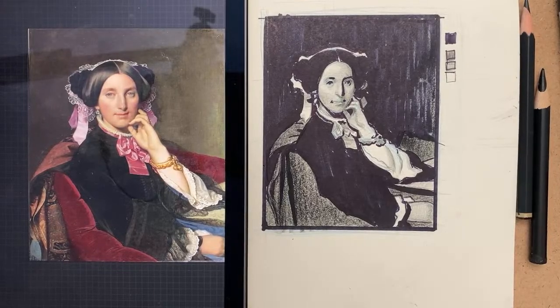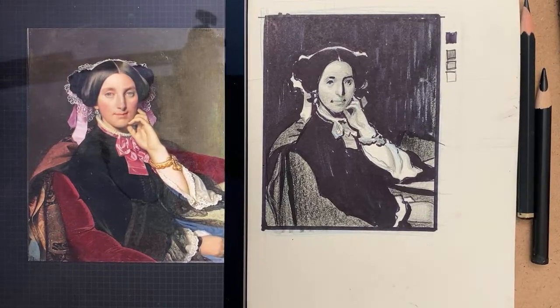For that, I'm going to need my red Prismacolor. Jesus, sharpener's awful.